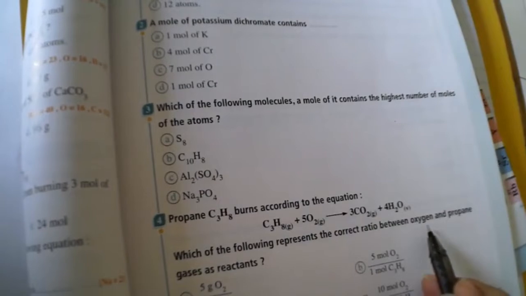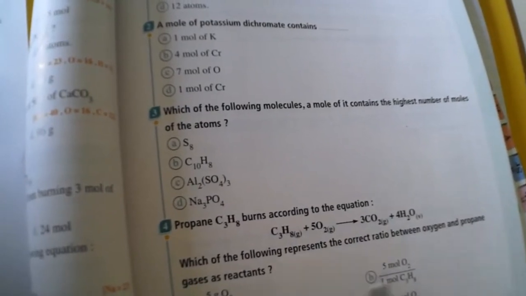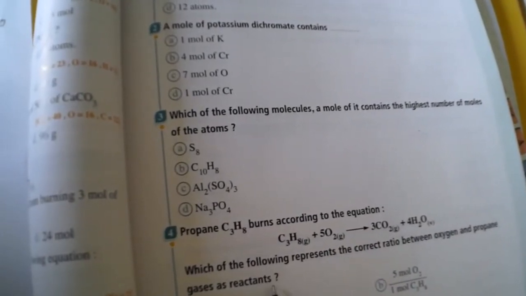Which of the following represents the correct ratio between the oxygen and the propane gases as reactants?